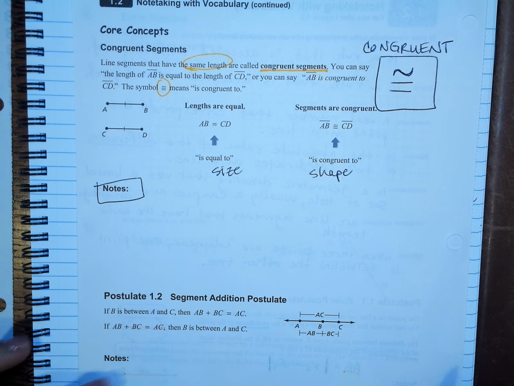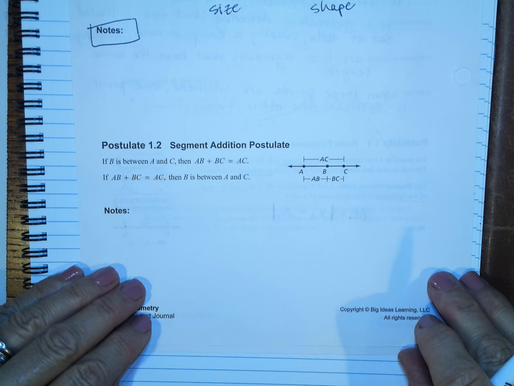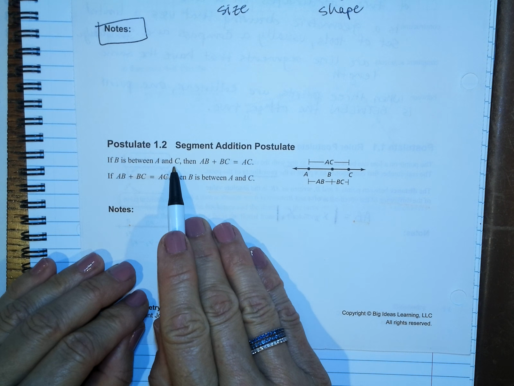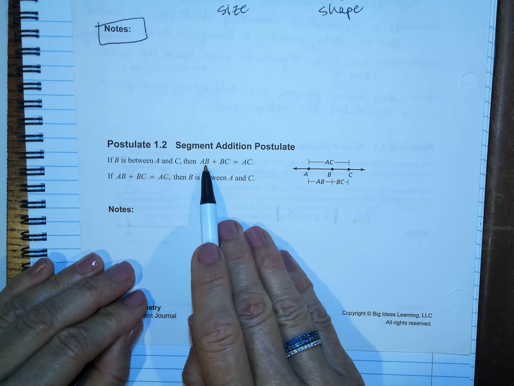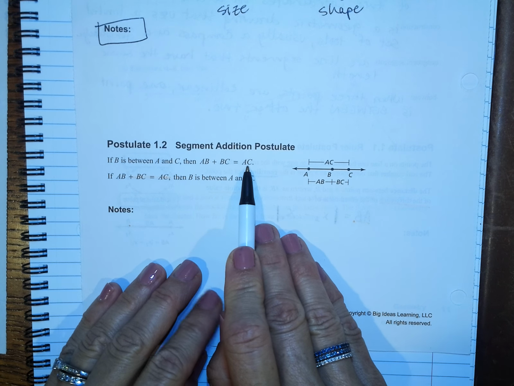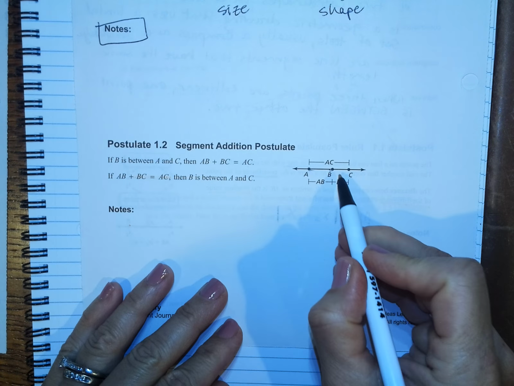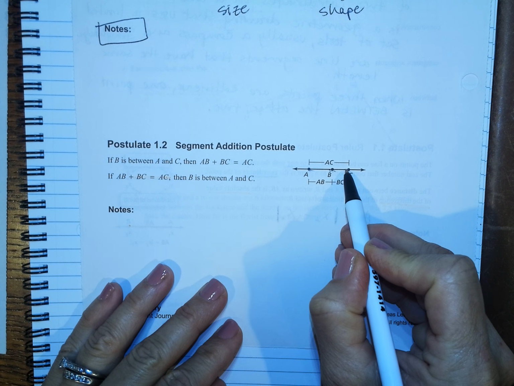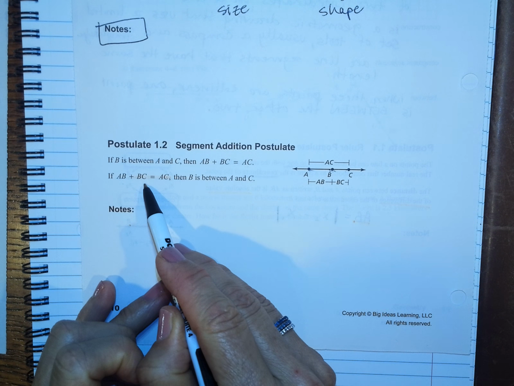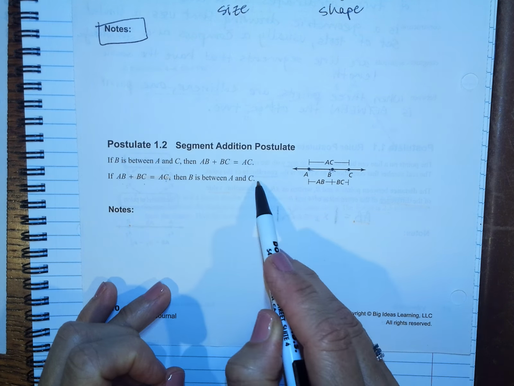Super important. Second postulate, meaning something that we are going to accept as true without a proof. If B is between A and C, then segment AB plus segment BC is equal to the total of AC. So here's AB, and here's BC. And so what this says is you can add them together. If AB plus BC equals AC, then B is between these two.